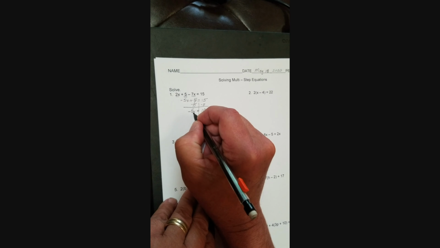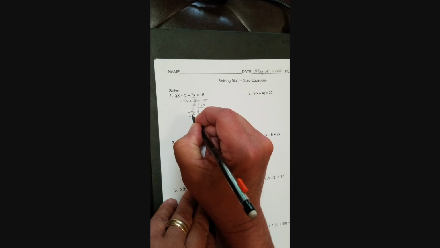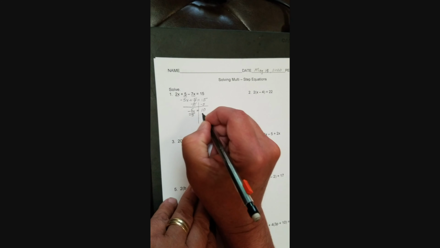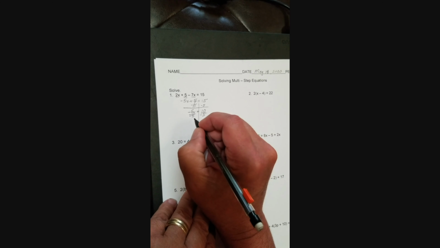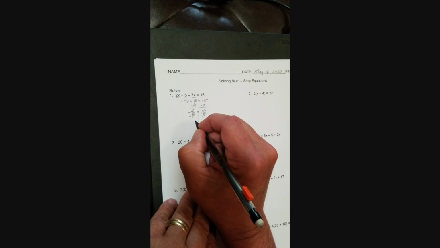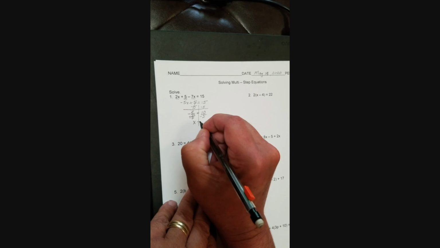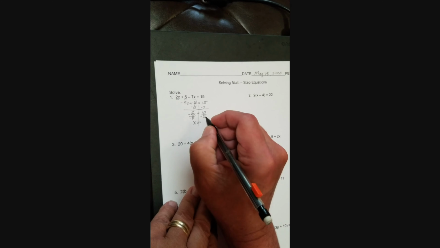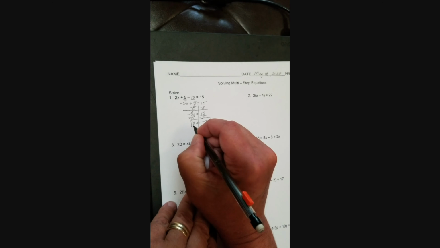And here we have x multiplied by negative 5, so we're going to do the opposite, which is divide by negative 5. And negative 5 divided by negative 5 is 1. So that just leaves x, or 1x. And 10 divided by negative 5 is negative 2. So if you just take it step by step, these things are pretty easy.